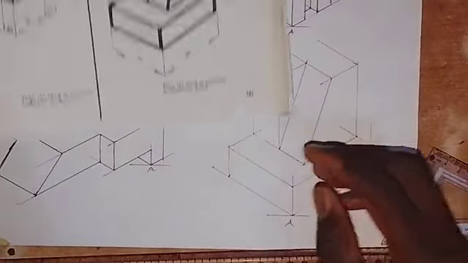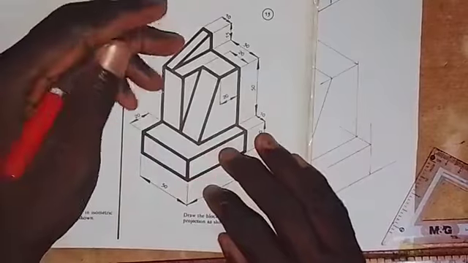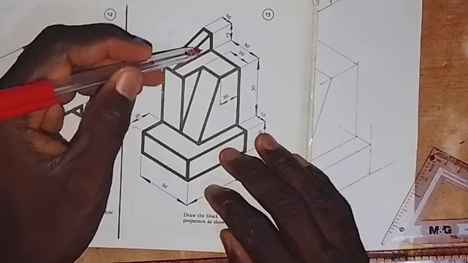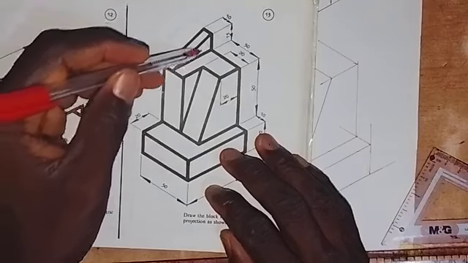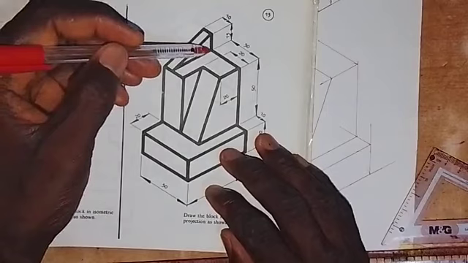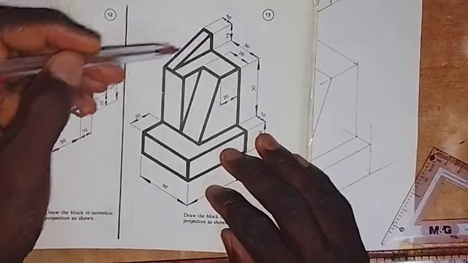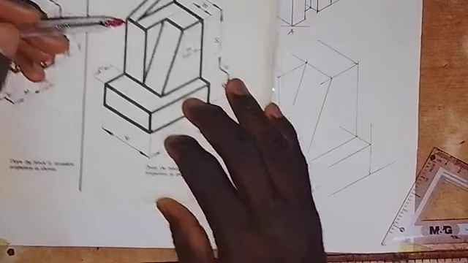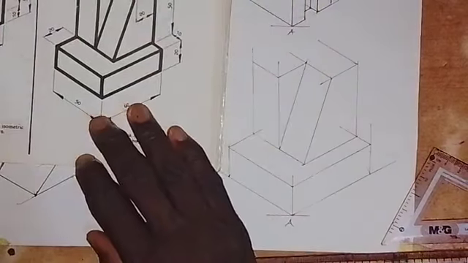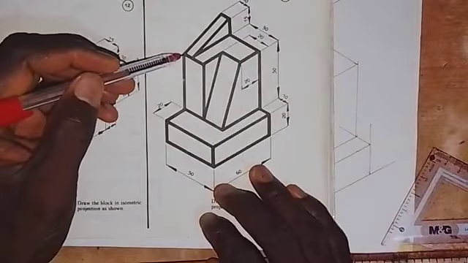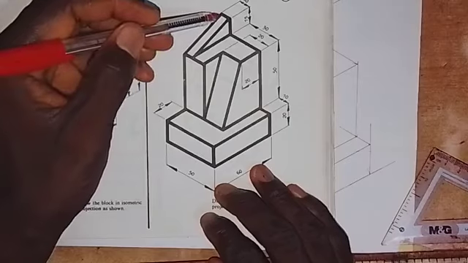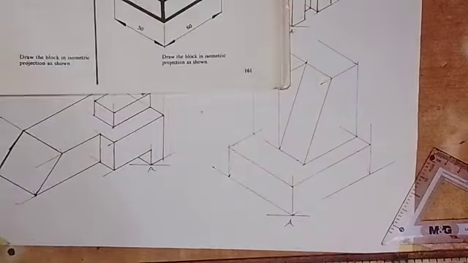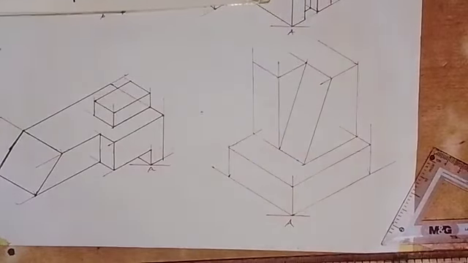All right, so now let's bring out this particular triangle. For this triangle, the distance from here to here is 15, and for us to get this point, we have to take 10 millimeters inward, because we are told that from here to here is 10. So let's bring out that shape.